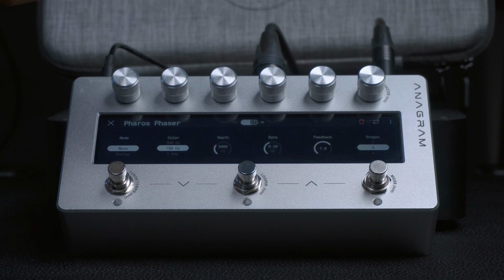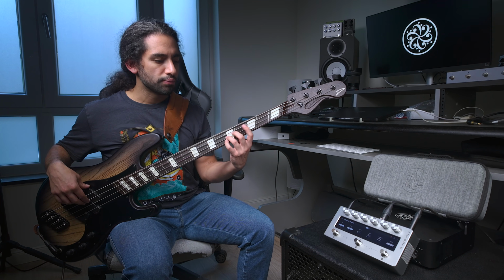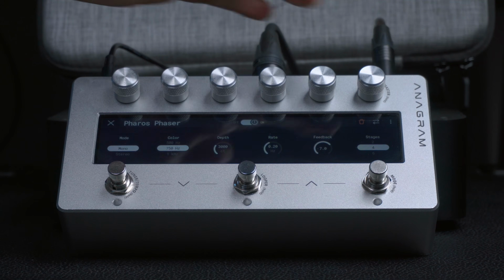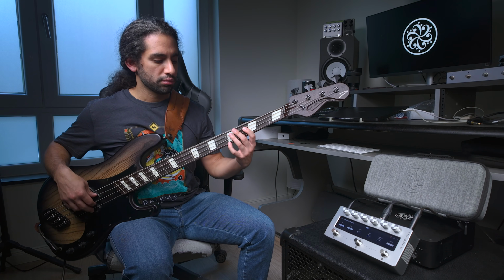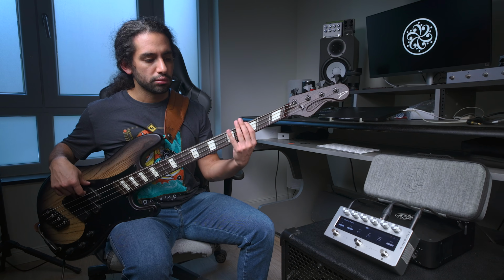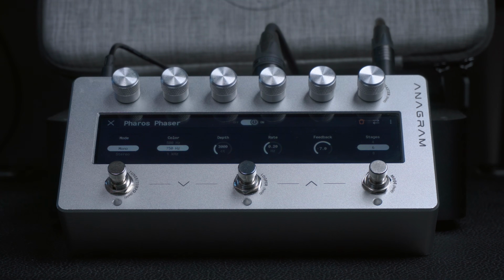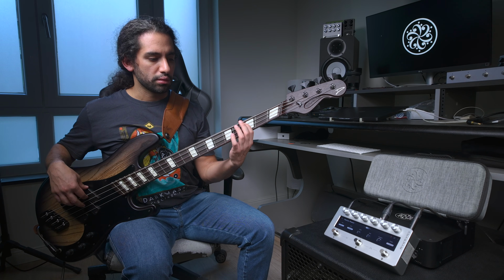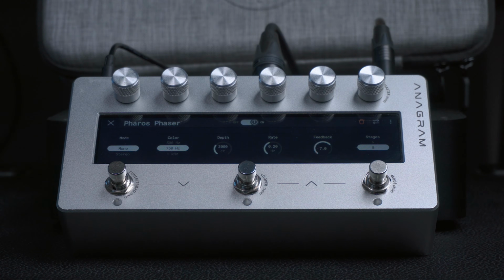For the last control, we have the stages, and the default is at 4. If we go to 2, to 6, and to 8.